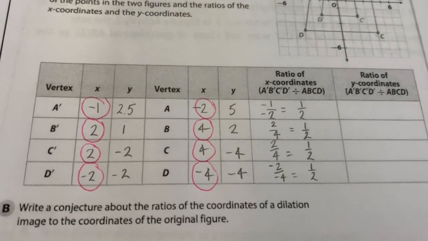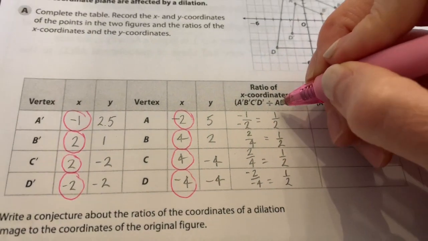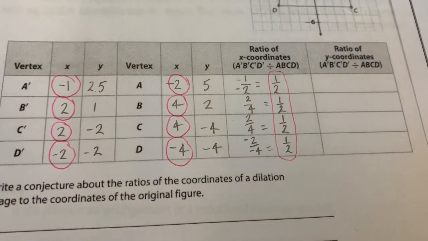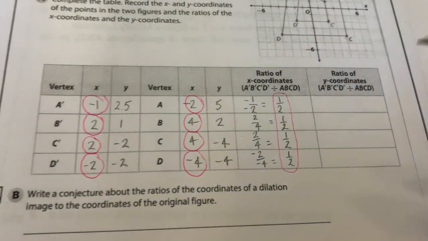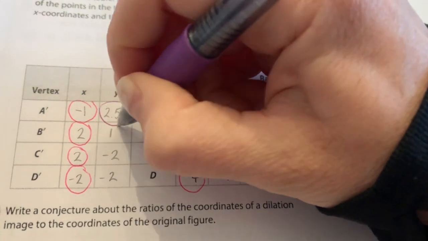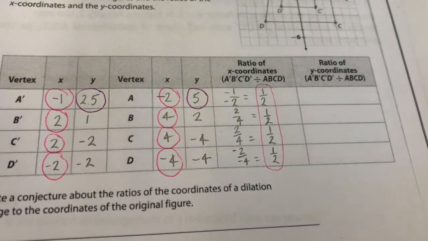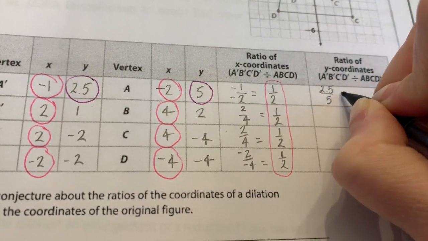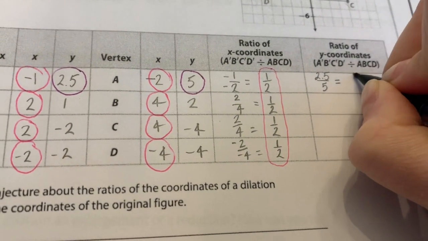So like we kind of were probably predicting, you can see that all of the ratios of the x coordinates are equal. They're all equal to 1/2. So now let's take it to the y coordinates, and we're going to find the y coordinate ratios. Same exact way. This time we have 2.5 divided by 5. Okay, so that's 2.5 over 5. And hopefully we know that 2.5 is half of 5, so that's equal to 1/2.